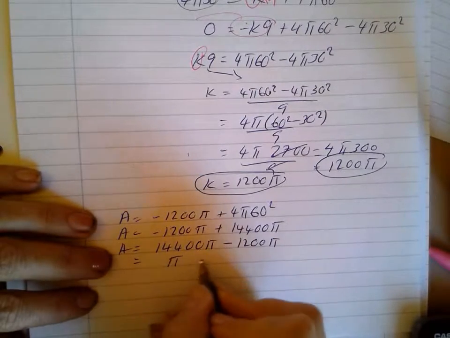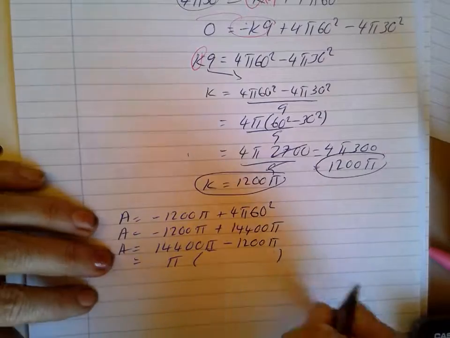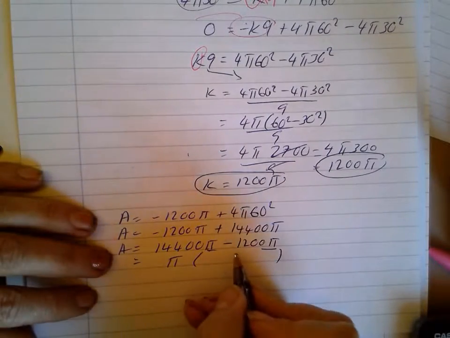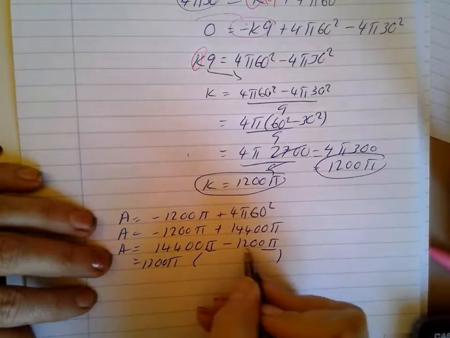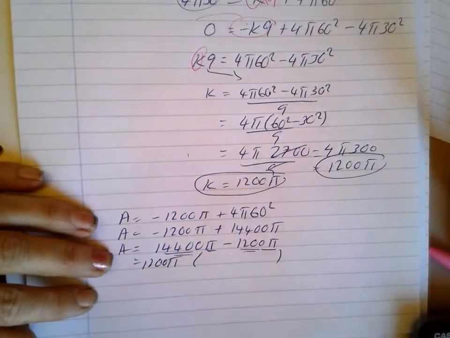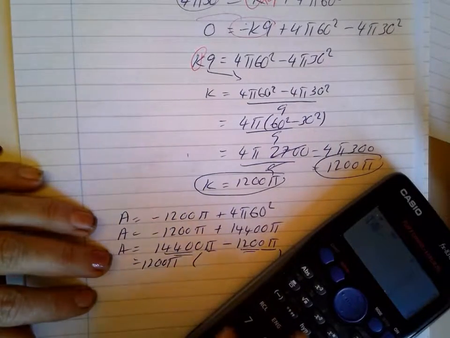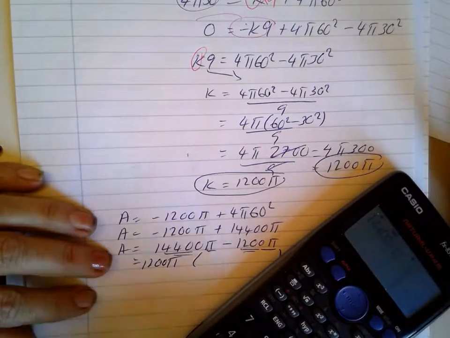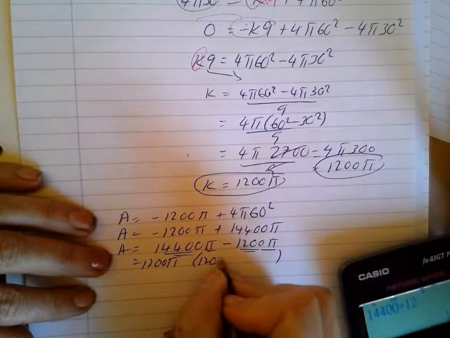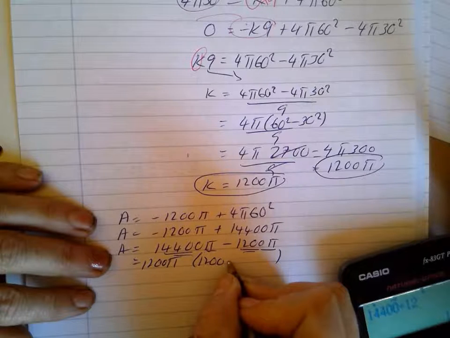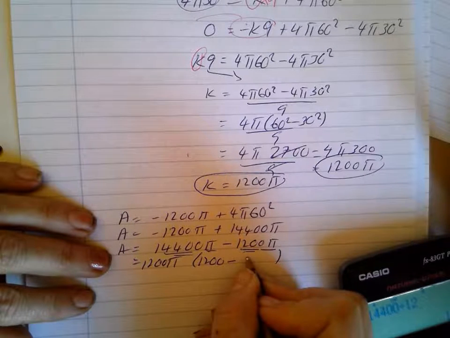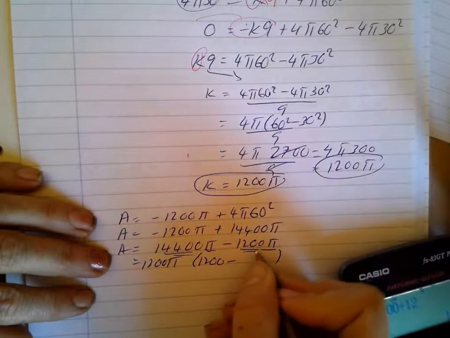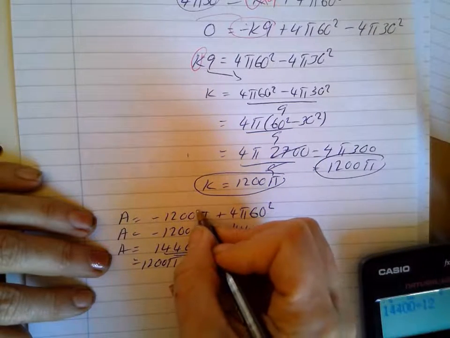They took pi out there and there, and they took 120 out, and 120 out of there. 14400 divided by 12 is 1200 minus, oh, I've missed that out.